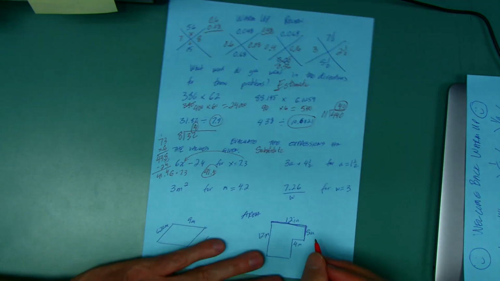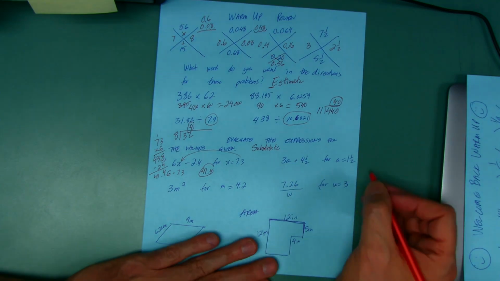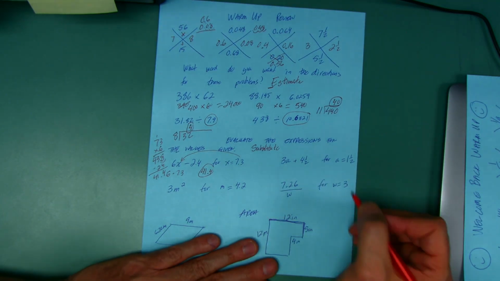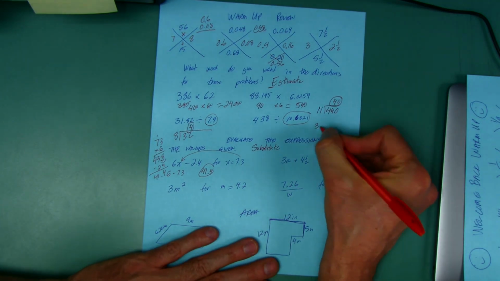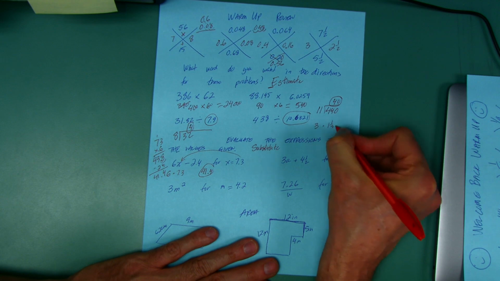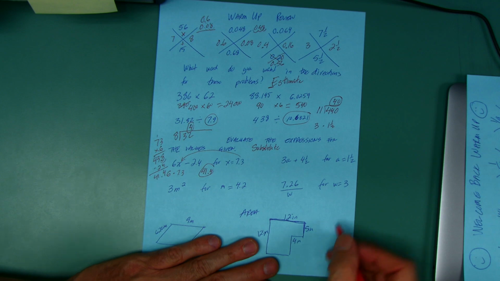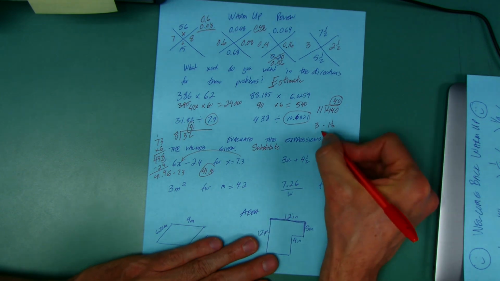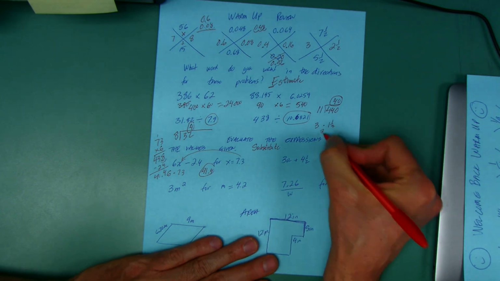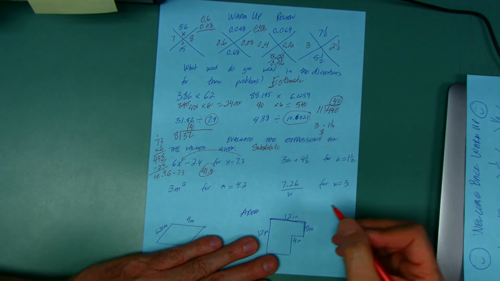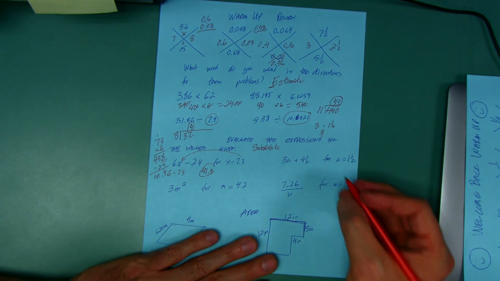All right, 3a plus 4.5. If a equals 1.5, that means I got to go 3 times 1.5. 3 times 1.5. Remember what to do there. We'll make this a fraction. And remember how hard it is to make a whole number a fraction? Watch carefully. You just put a 1 under it. That's all you got to do.